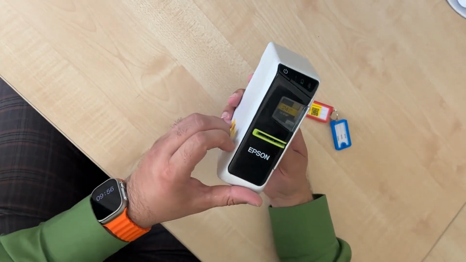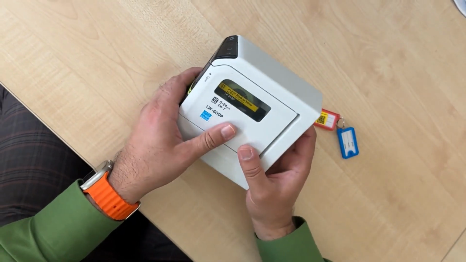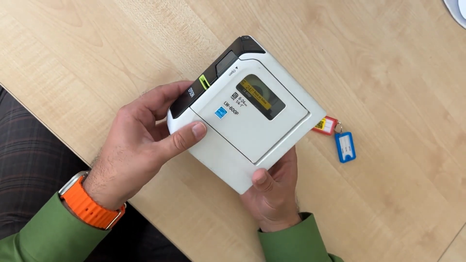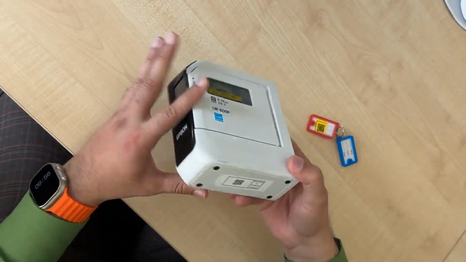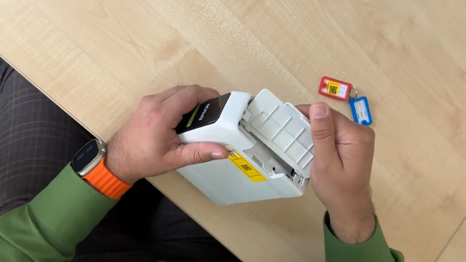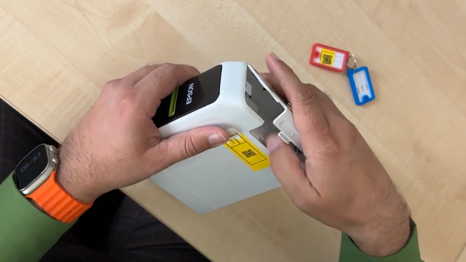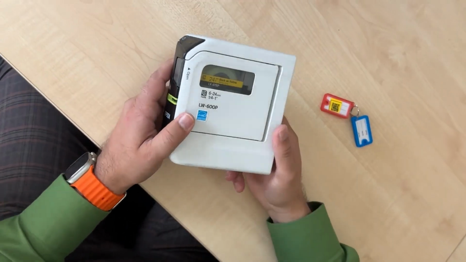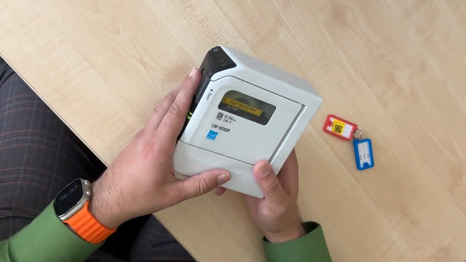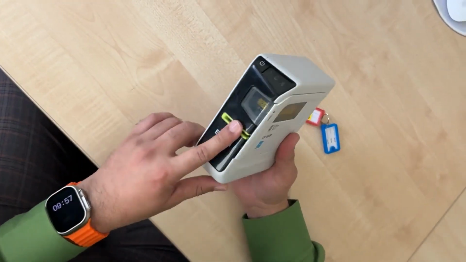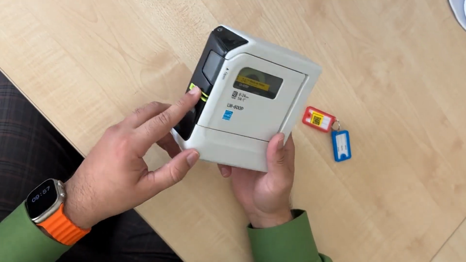I'm going to talk about the Epson LW 600p printer. We use this with Uptivity apps. This printer is portable, i.e. battery powered, so you can carry it with you. You can install batteries in it, and it connects via Bluetooth to the Uptivity apps like keys management and asset management. So you can print your QR codes while you're out and about.